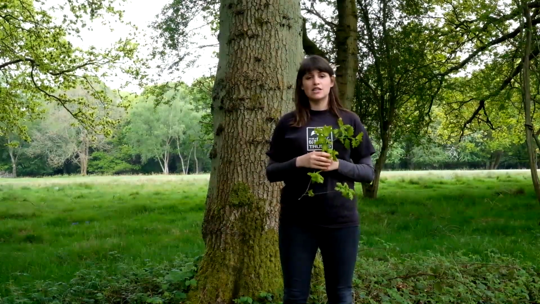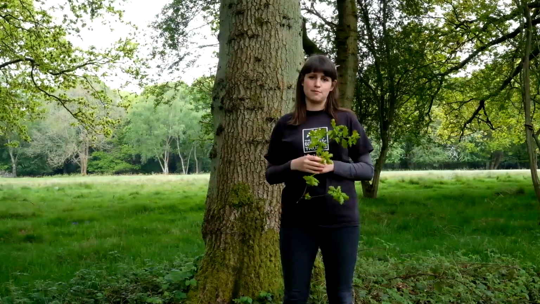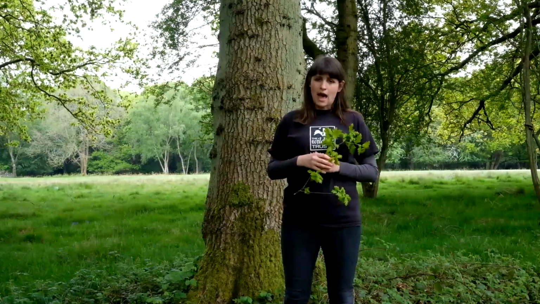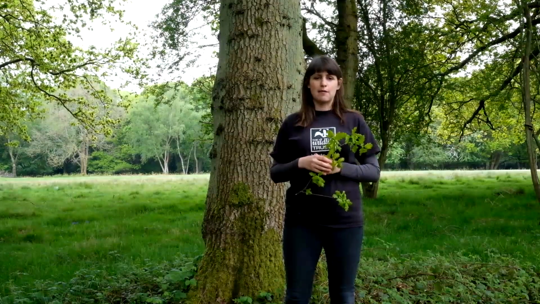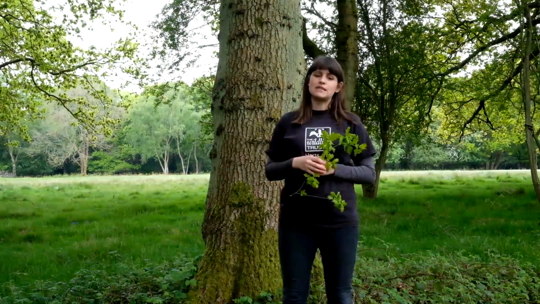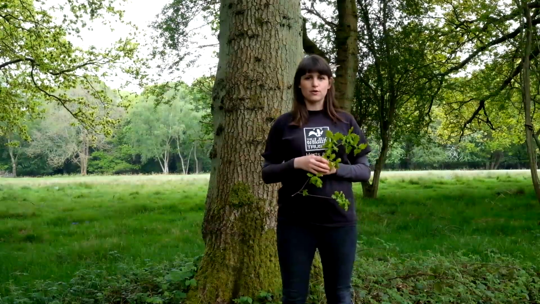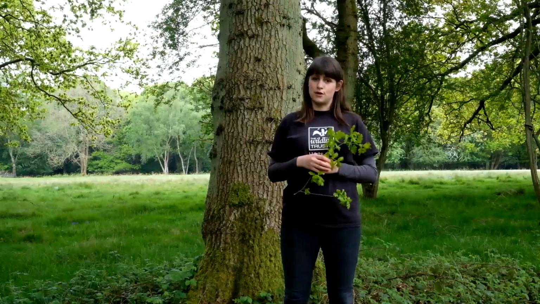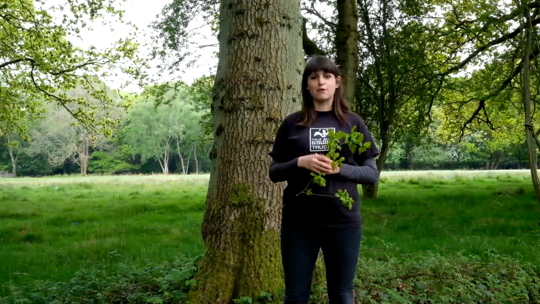So we often refer to oak as English oak, but there are actually 2 different types of oak trees in Britain, and those are pedunculate oak and sessile oak. And when they have their acorns, they're easy to tell apart. The word sessile means stalkless, so the acorns on sessile oaks don't have stalks, but the ones on pedunculate oak do. So they're easy to tell apart when they have their acorns.